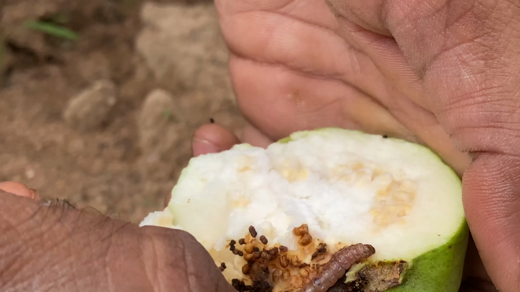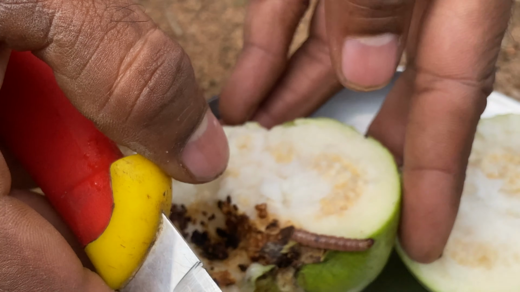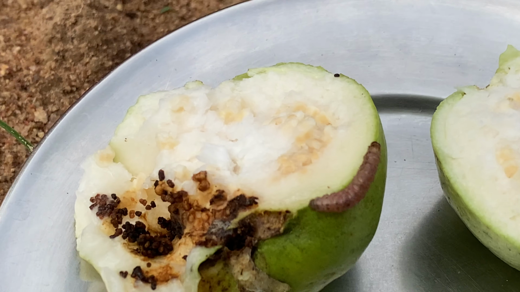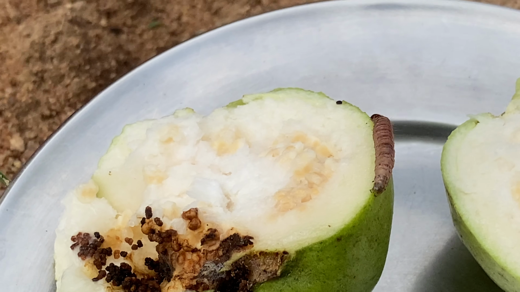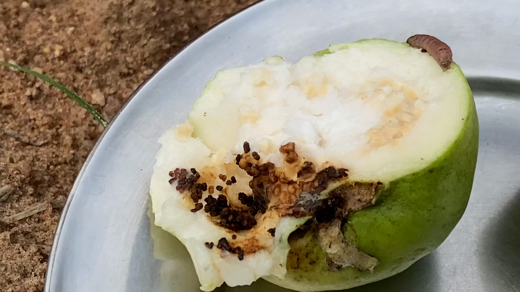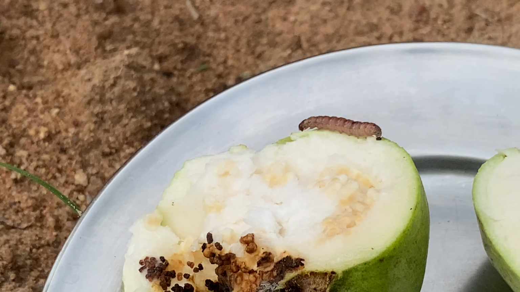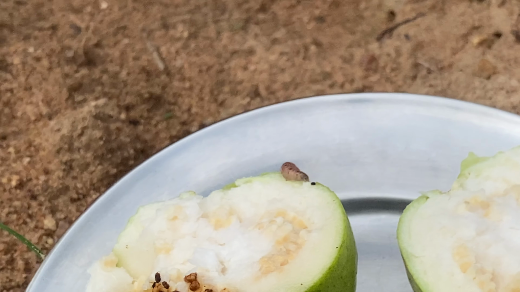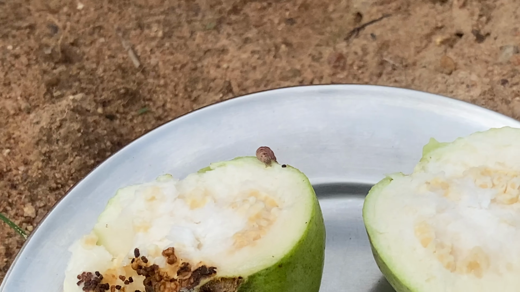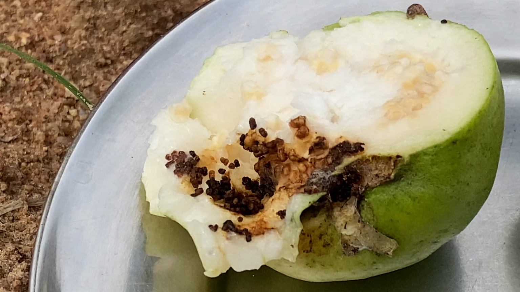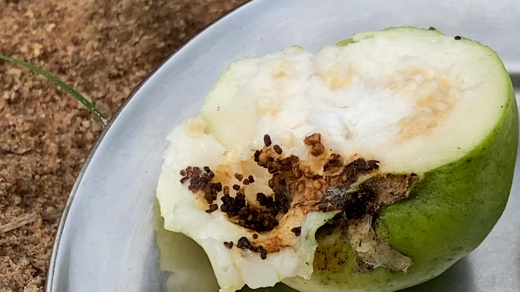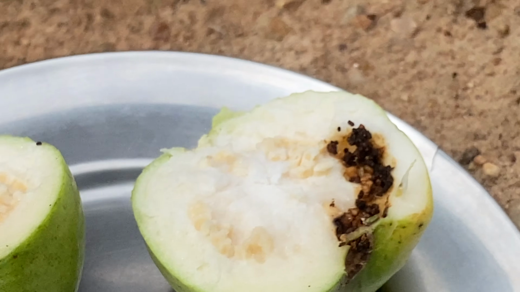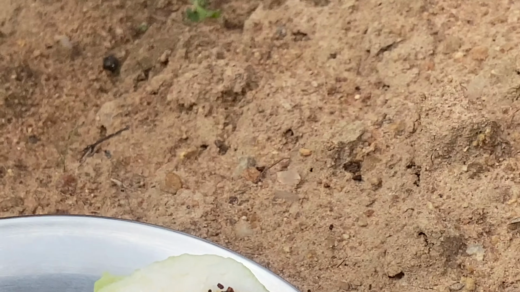Actually you can eat this. The acid in our stomach and saliva will digest these things. Instead of eating heavily pesticide-used fruits, this is much healthier. This is how they live actually. We need not worry about them anyway. Our stomach will digest that part.